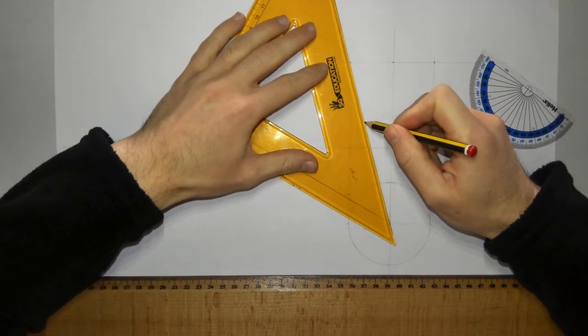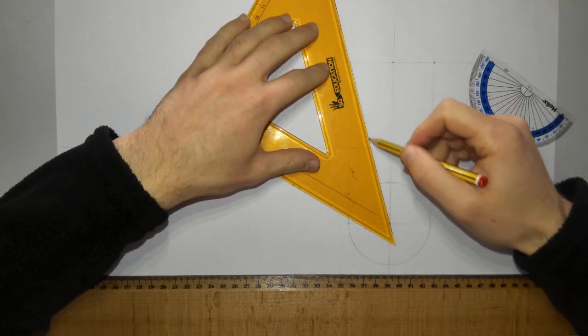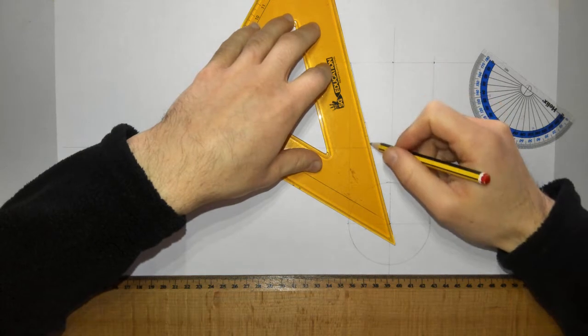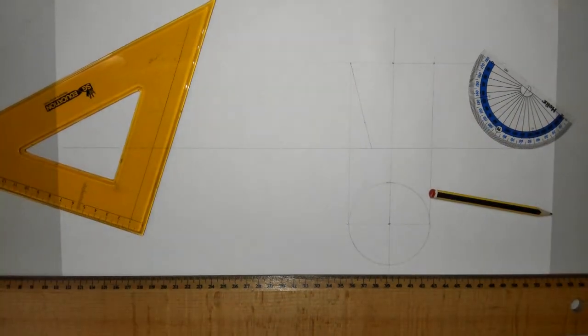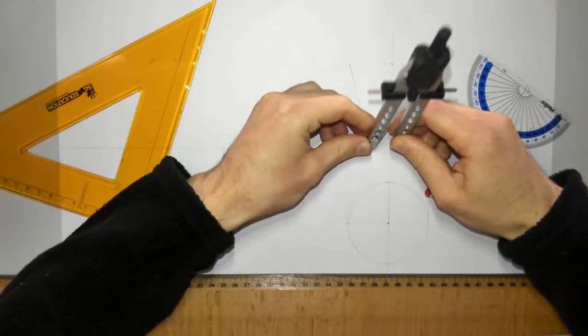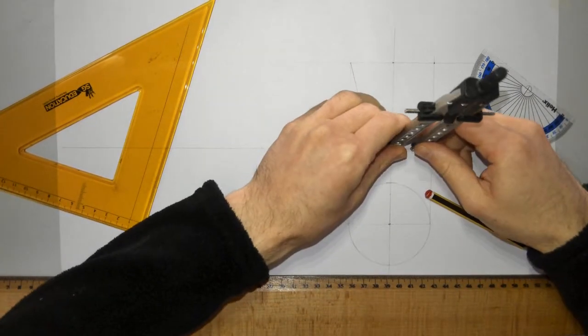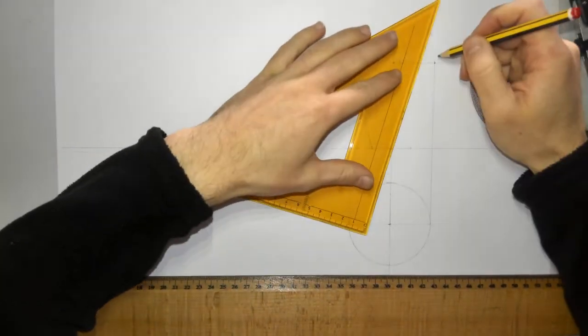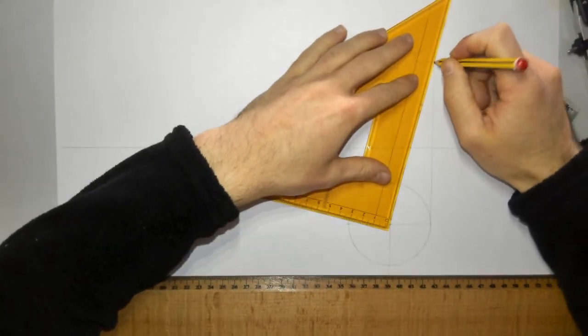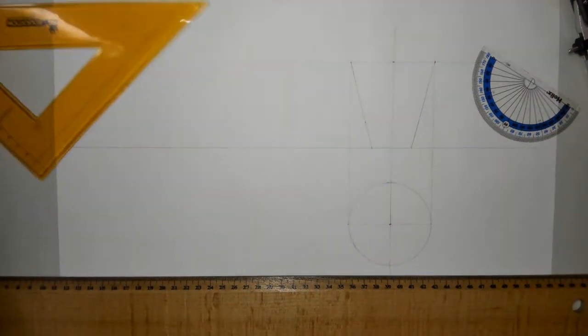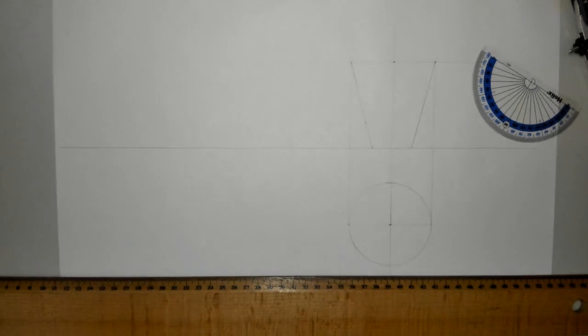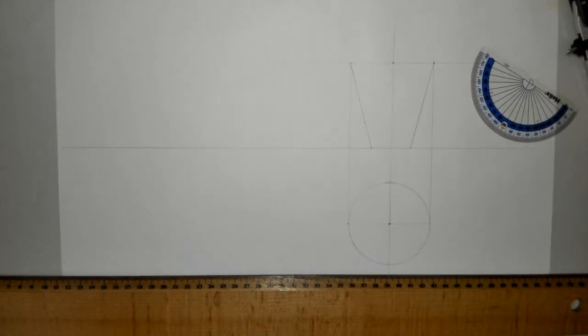And connect that together, there to there. And to save me measuring the 75 on the other side, I can take that distance and step it across the opposite side there, and then connect those two together, and that gives me my elevation of my bucket.